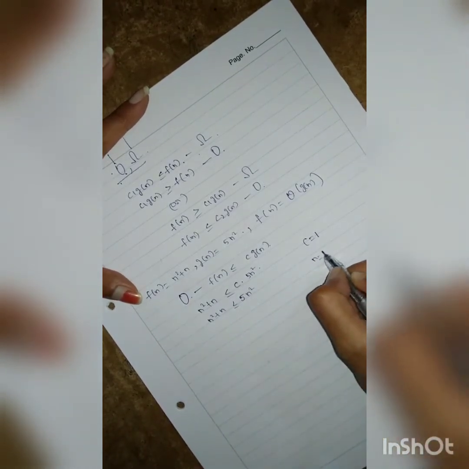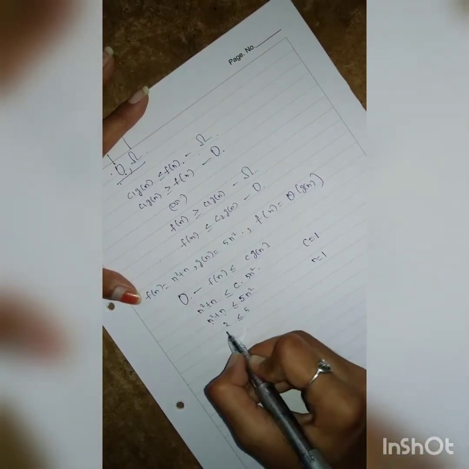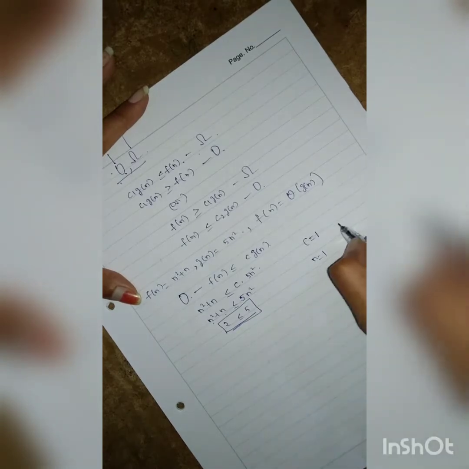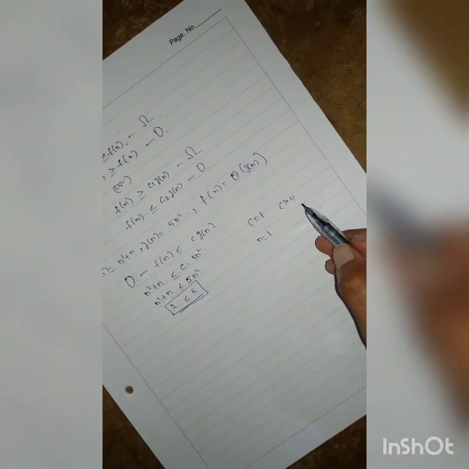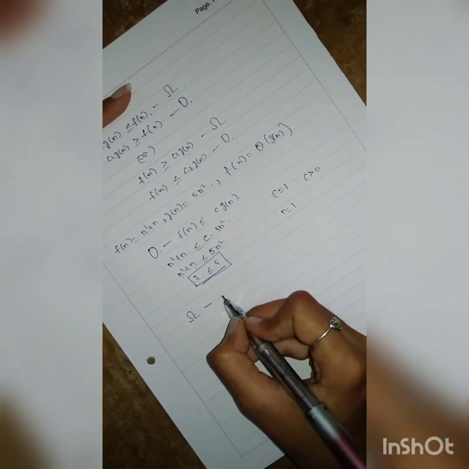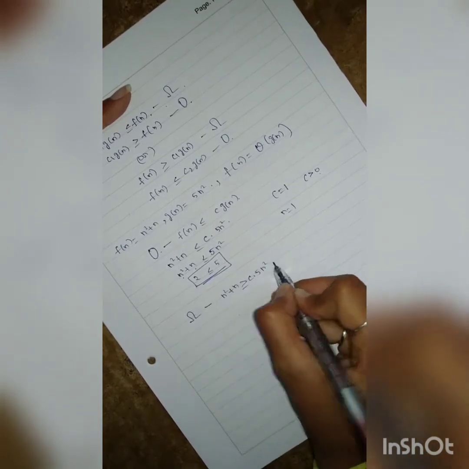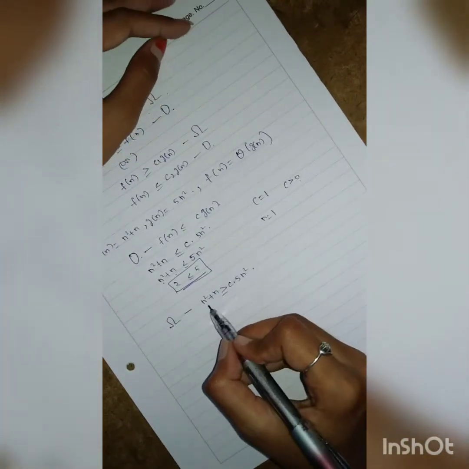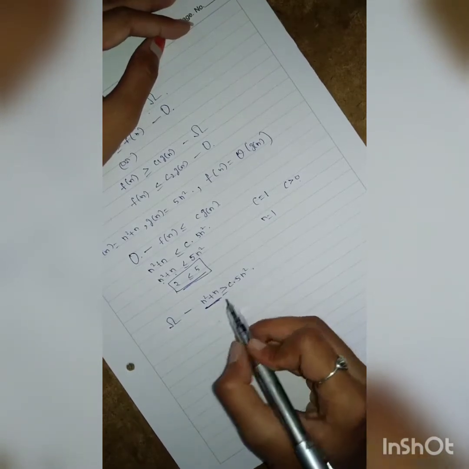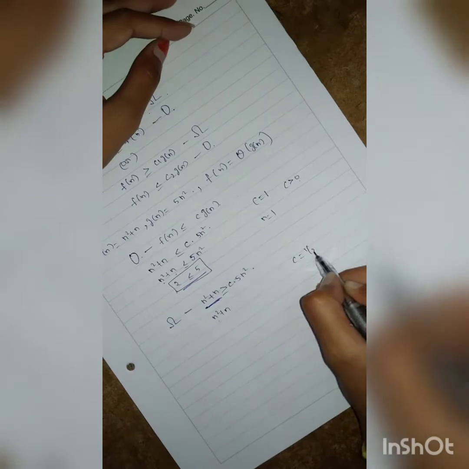If we take n equal to 1, this is 1 square plus 1, 2 less than or equal to 5. So the condition is satisfying. So c is greater than 0. Condition is satisfying. So now let's consider big omega. That is n square plus n greater than or equal to c into 5n square. So if you want to make this greater, what we do? Let's take c equal to half.